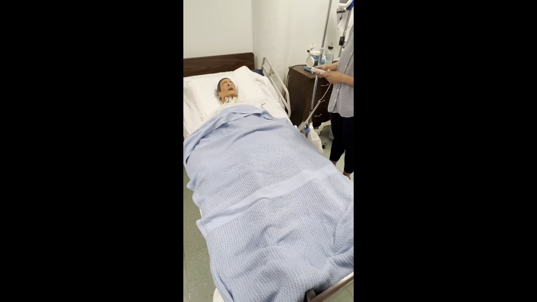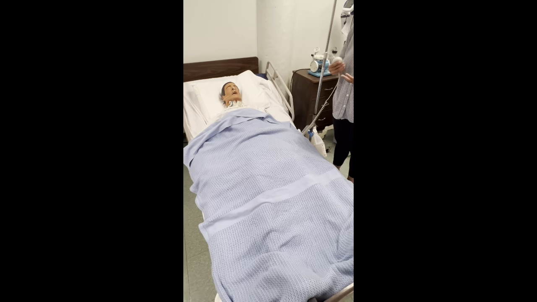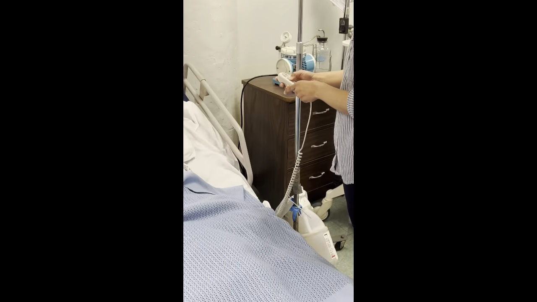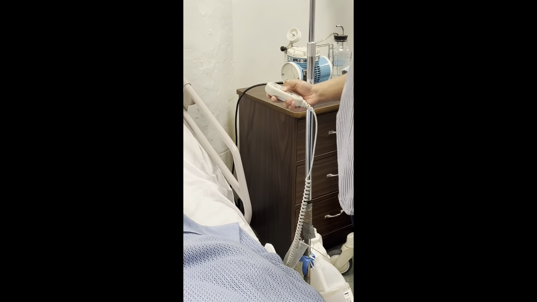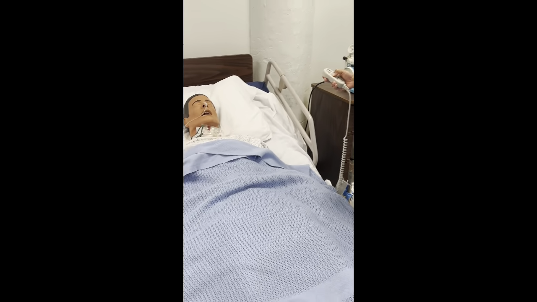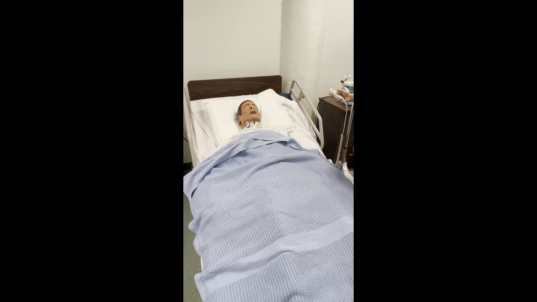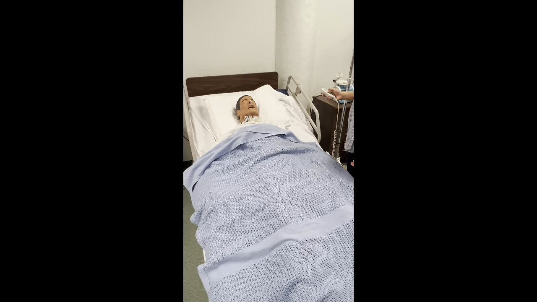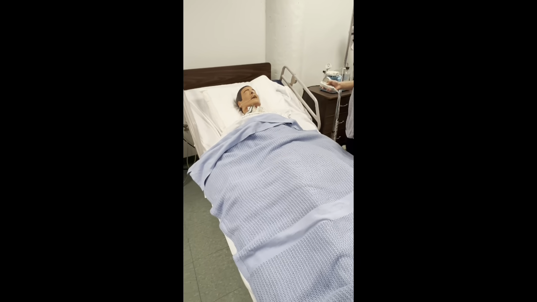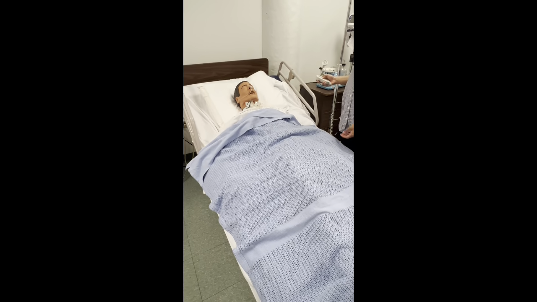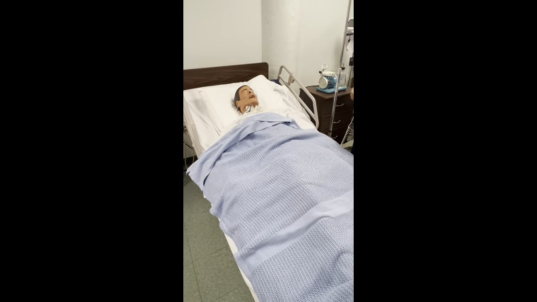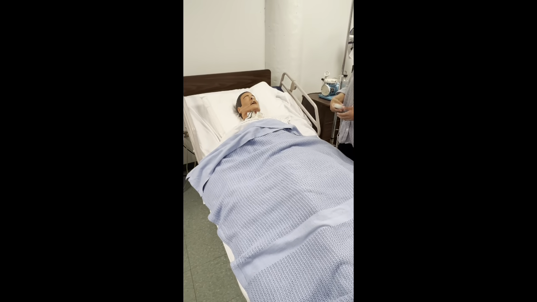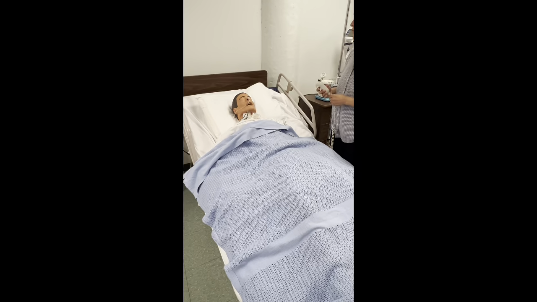So I'm going to raise the level of the bed, so it's going to be at waist height. So I'm just going to lift up. Okay. Now, Mr. Santos, when I perform the procedure, I'm just going to pull down your blanket and just lift up your gown to expose the area in which I'm going to perform the dressing change, okay?